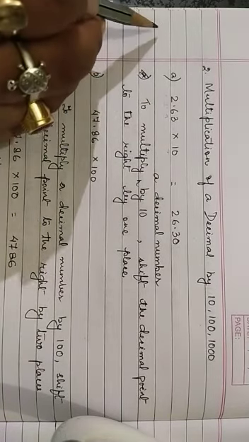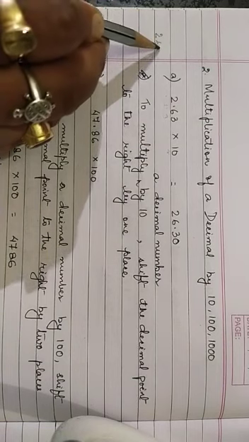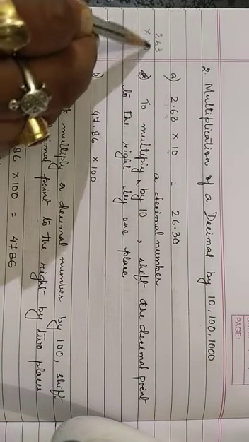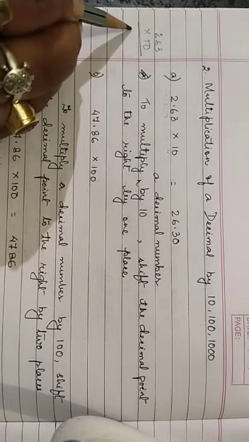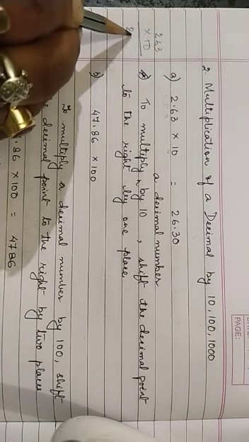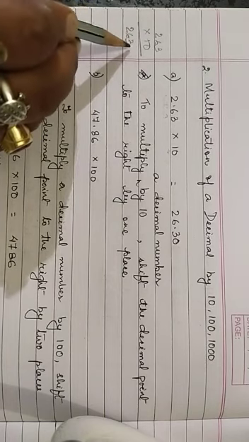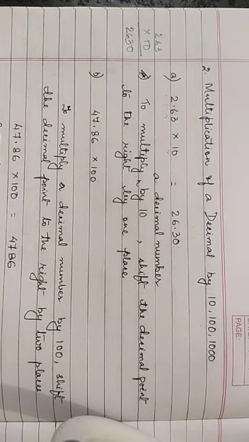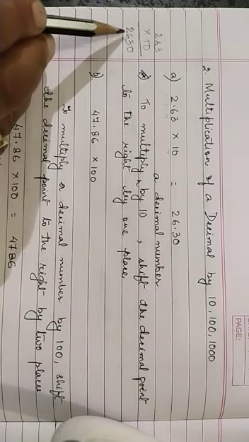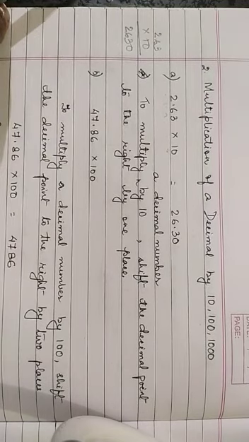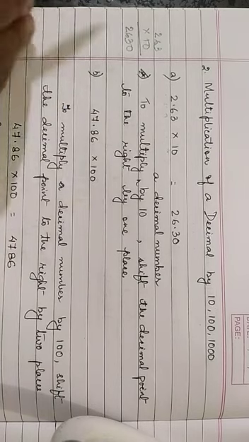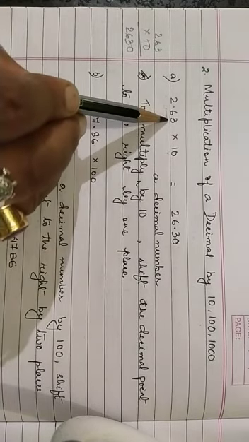Look here. This is 263 into 10. When you multiply by 10, what you do? You write the number as it is and then put a 0 in the end. Okay, so 2630 is my number. Right? Then how many decimal places are here?